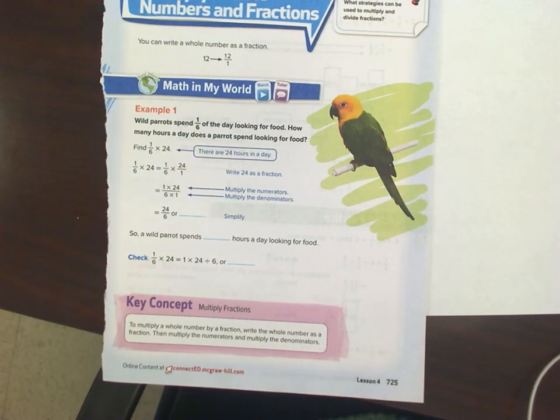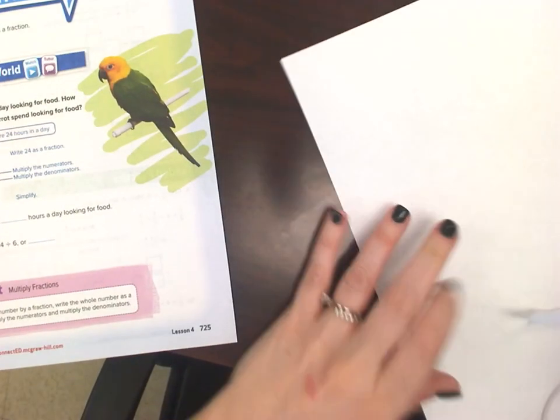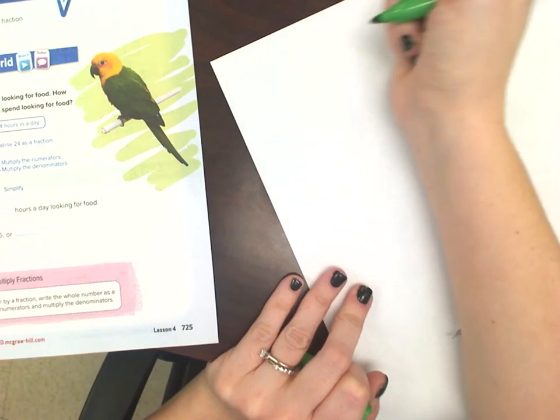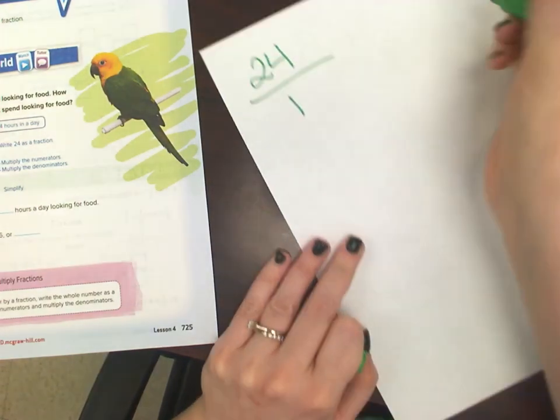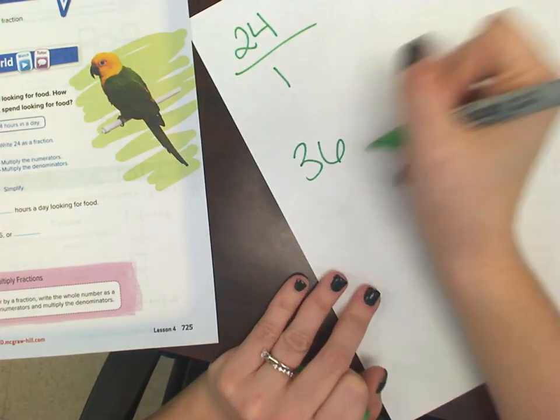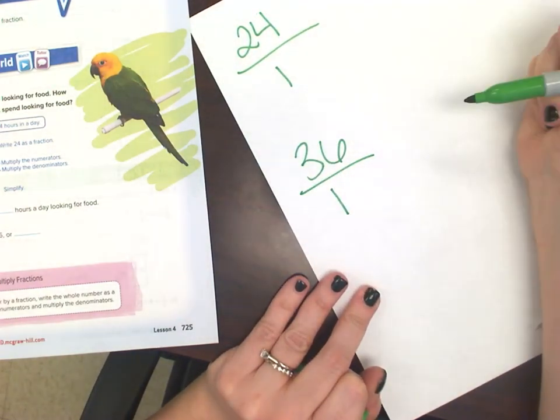All right, so here it says you can write a whole number as a fraction. That's the first thing we need to know. Any whole number in the world can be written like a fraction. You just slap it over a 1. You want to make it a fraction? Slap it over a 1. Okay, 36. You want to make it a fraction? Slap it over a 1. Now it's 36 over 1.